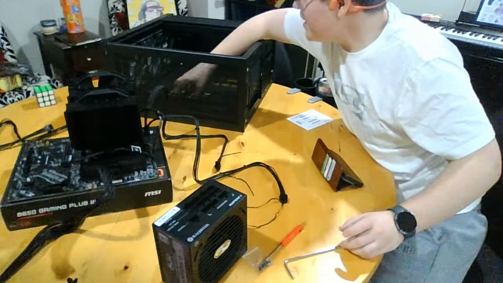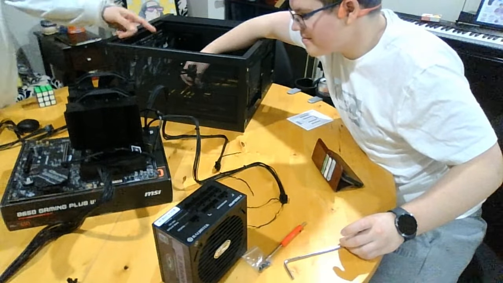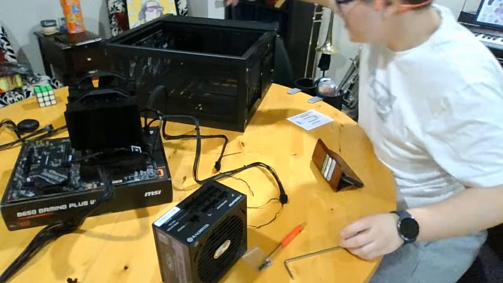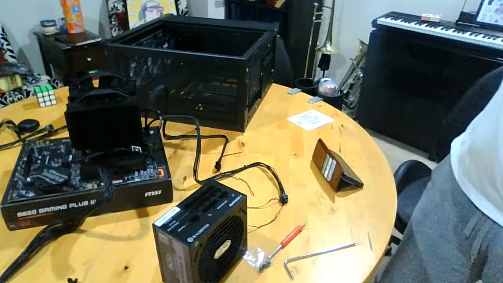Alright, so these cables, where do they connect to? Somewhere in here. Should we just put the GPU in the case? Where's your GPU also? No, I'm gonna do that at a later date.